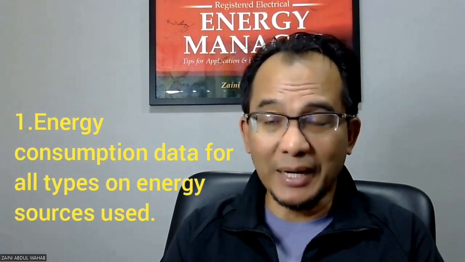Under the planning, in clause number 6, there is clause 6.3, which they call the energy review clause. This energy review clause has several sub-clauses, and they require energy-related data. That's why, if you want to prepare your company to develop an energy management system, the first thing you need to prepare is your energy consumption data.